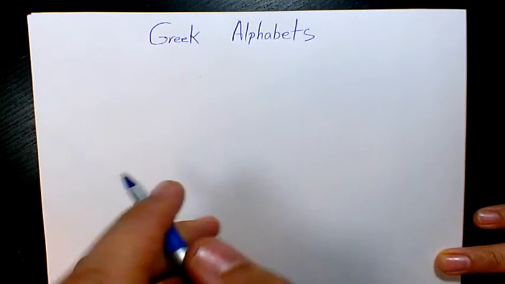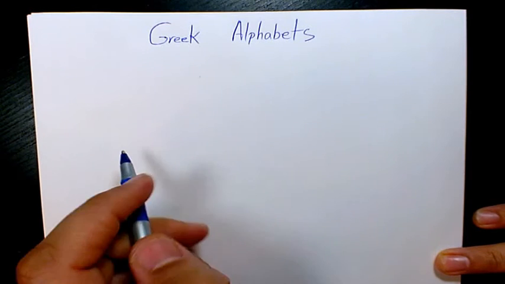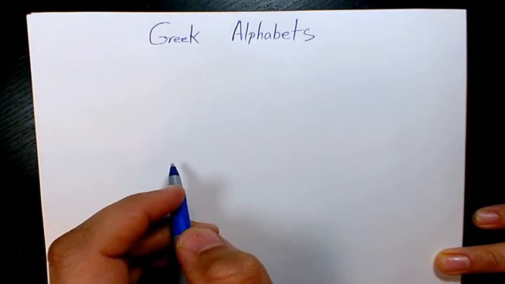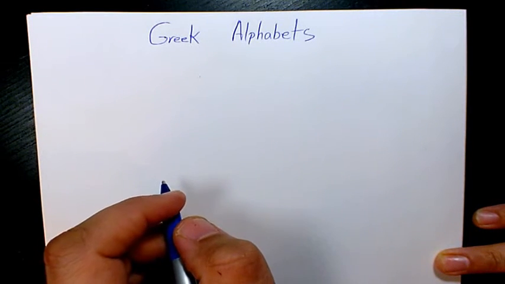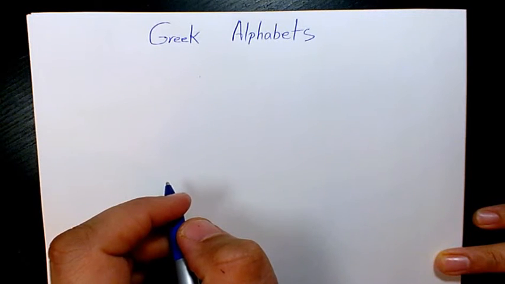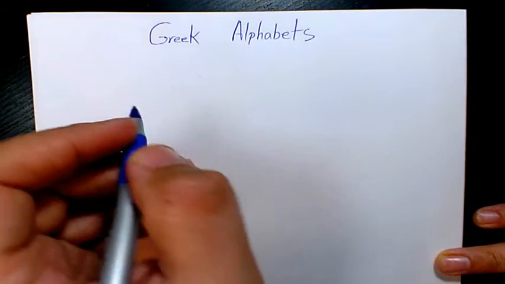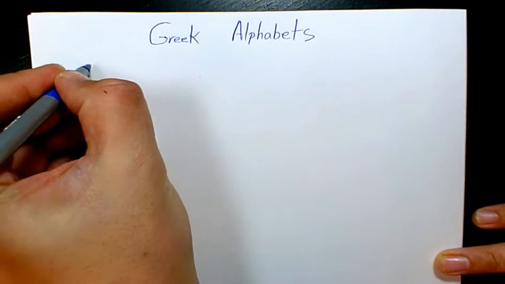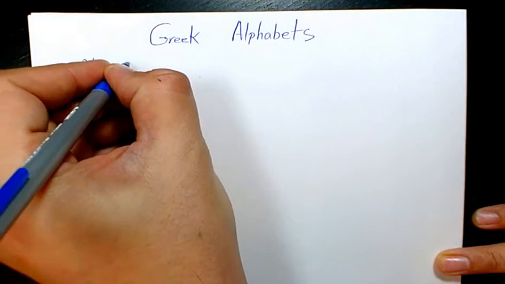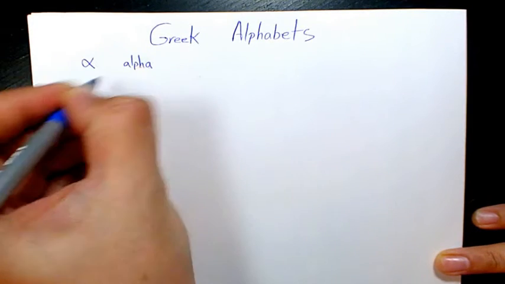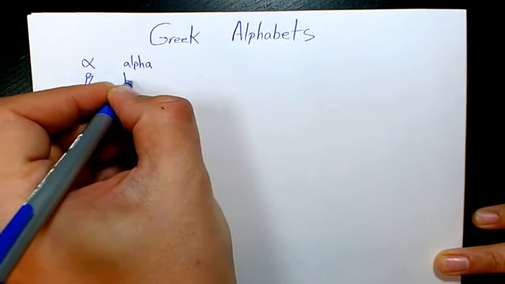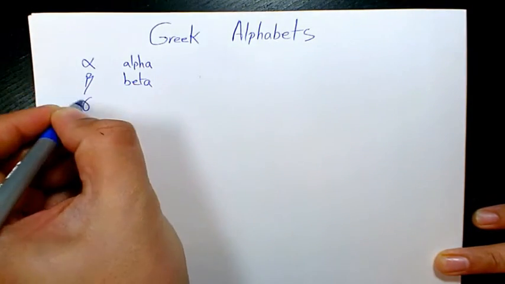This is Masi. In this video I want to show you some important Greek alphabets that you usually see when you are solving math, physics or chemistry questions. First one, I start with alpha, beta and gamma.